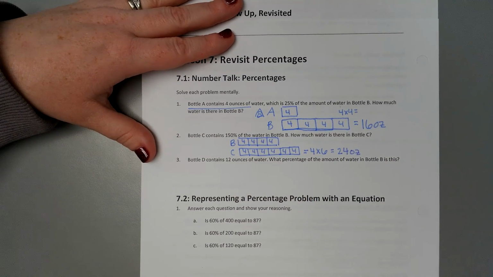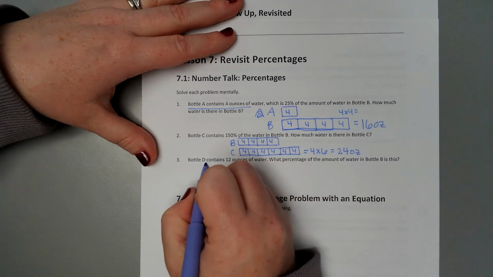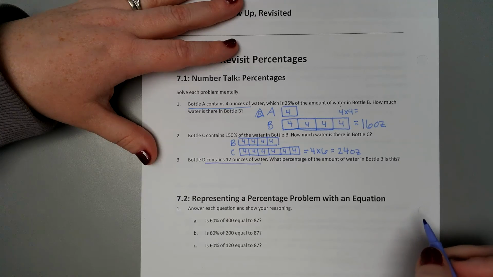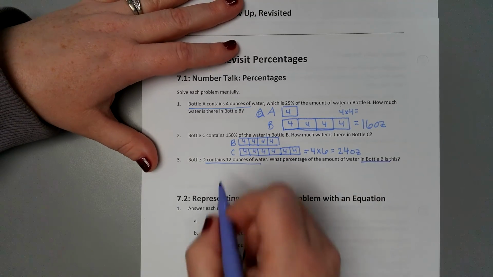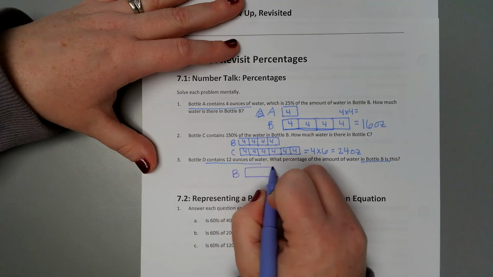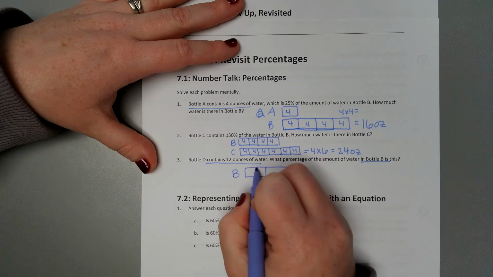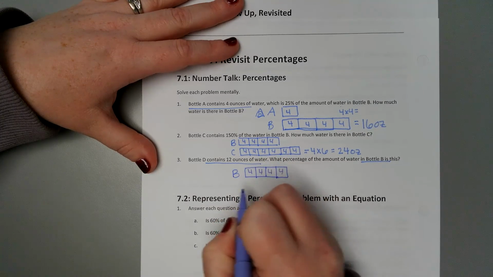3. Bottle D contains 12 ounces of water. What percentage of the amount of water in B is that? Okay, so let's draw out B. B is 16 ounces. These are all 4s.